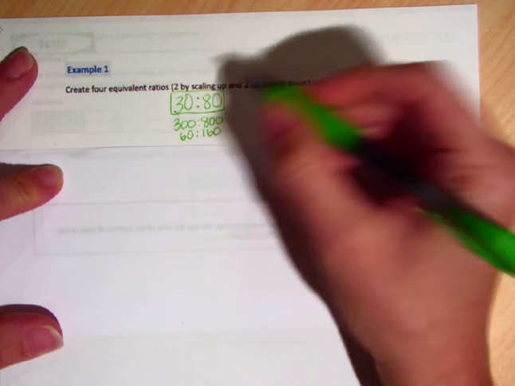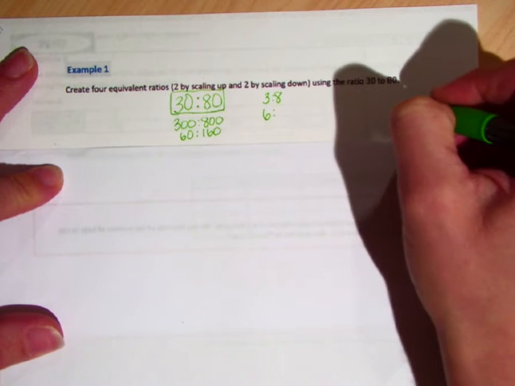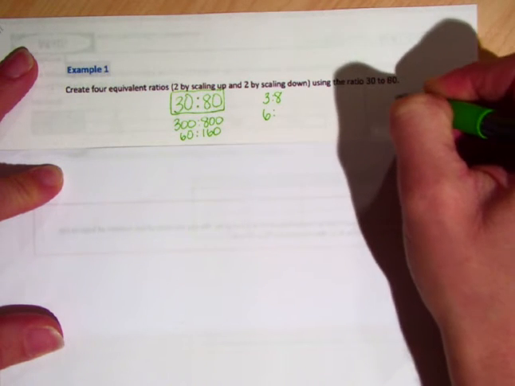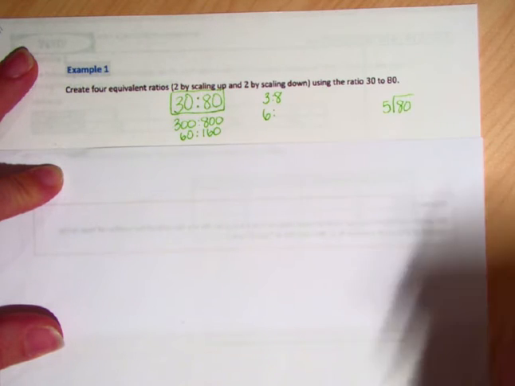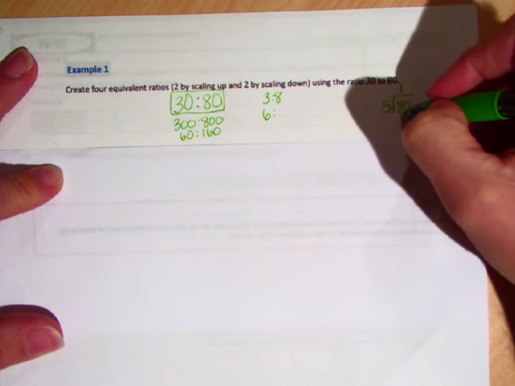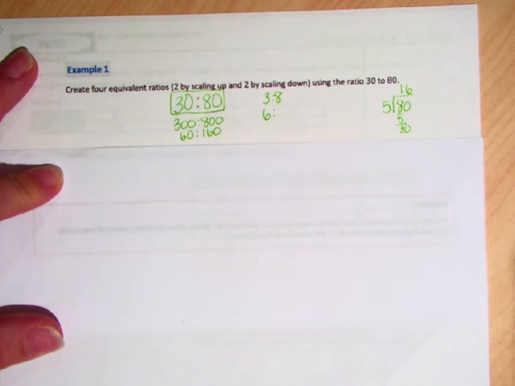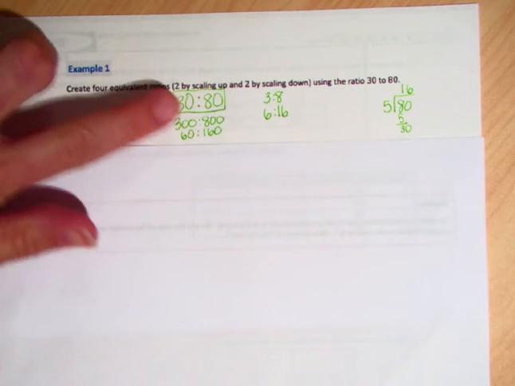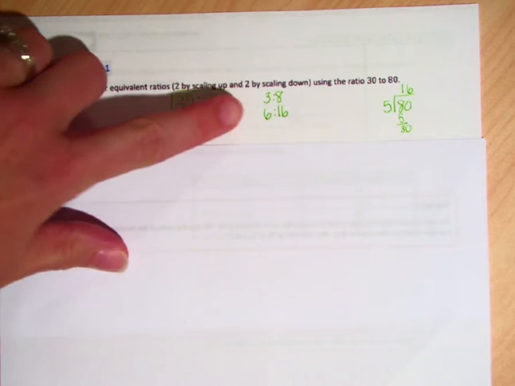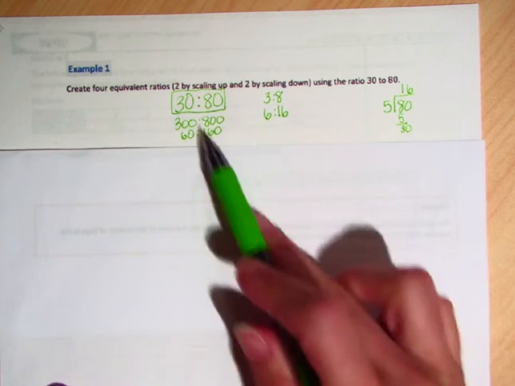So 30 divided by 5, I know, is 6. And 80 divided by 5, I'm going to do a quick little problem over here just to make sure I get it correct. 80 divided by 5. 8 divided by 5 is 1. 30 divided by 5 is 6. So my ratio is 6 to 16. So I've scaled up ratios to make them equivalent, and I've scaled down ratios to make them equivalent. All 5 of these ratios here are equivalent.